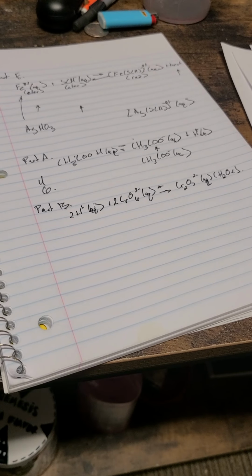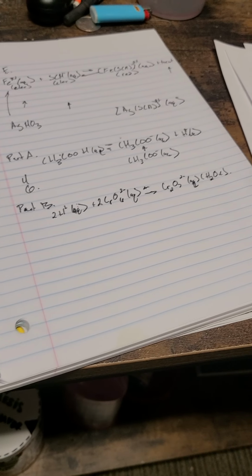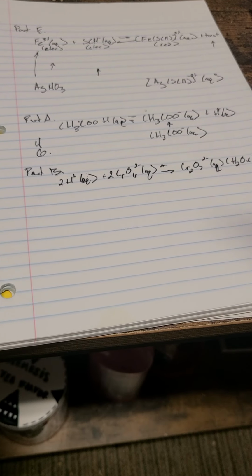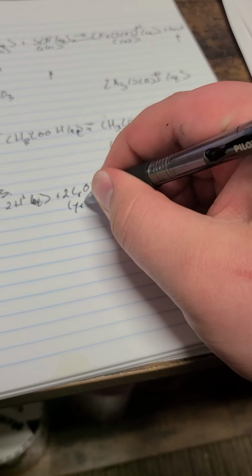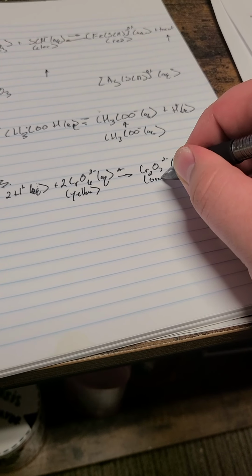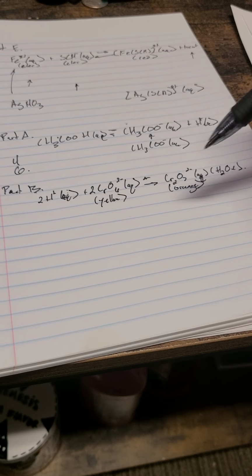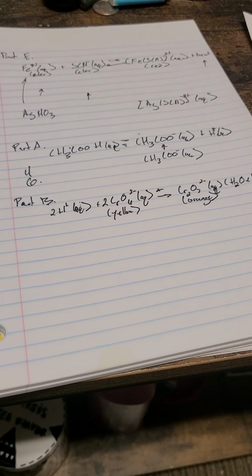CH3COOH. Part B is the chromate/dichromate equilibrium. CrO4 is yellow and Cr2O7 is orange. The original color is a light orange, signifying a proportional mixture of the two substances.